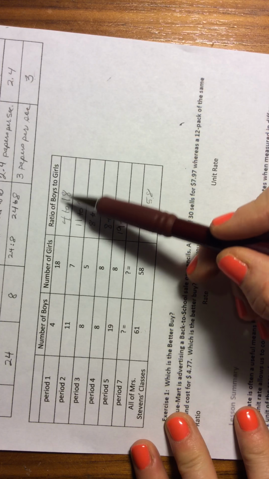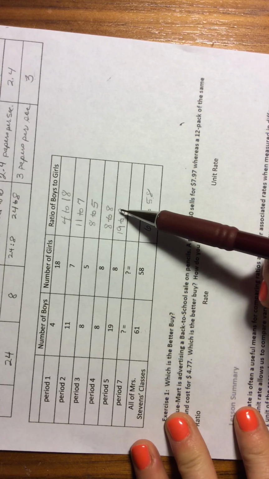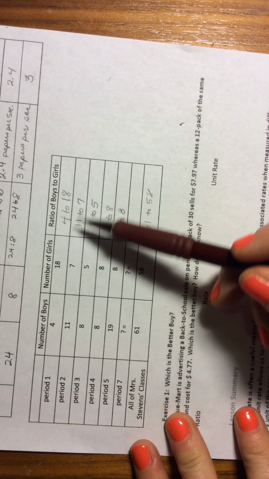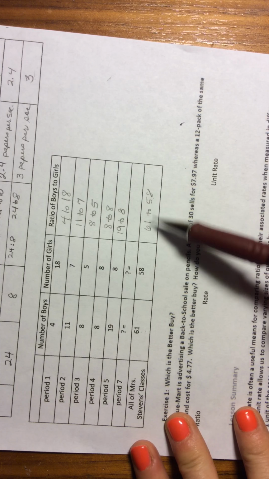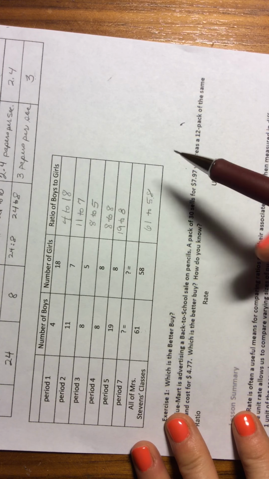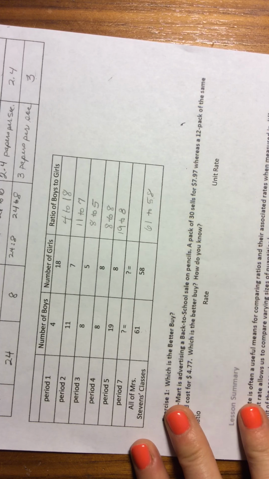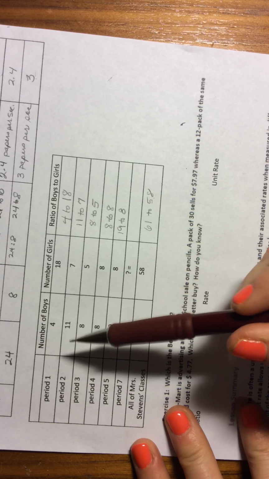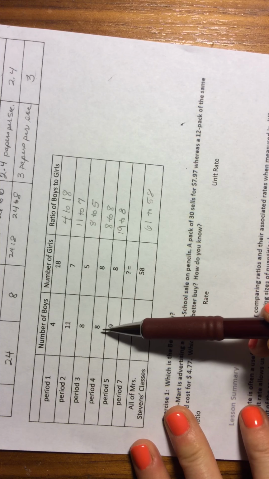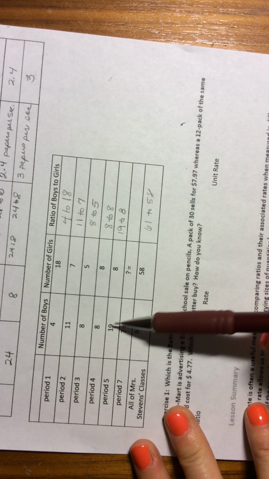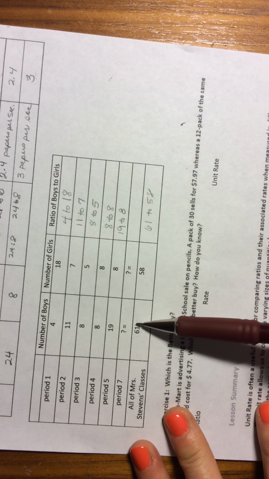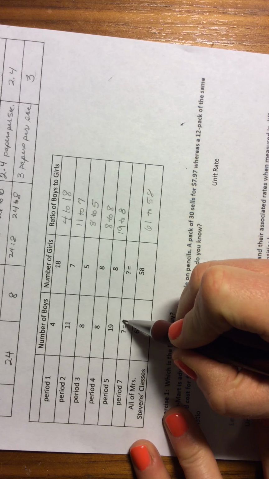And so it ends up kind of balancing each other out, even though I've got a lot of girls up in this class and a lot of boys down in this class. Ends up pretty close, almost 60 to 60. But we want to know, well, what would period 7 be? So of course we could just add all these up and say 15, 23, 31, 50. So that means if I take 50 away from 61, there has to be 11 boys.